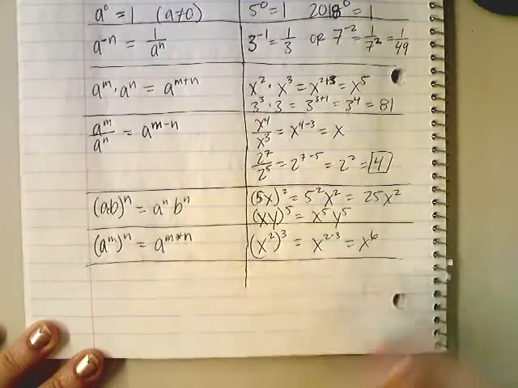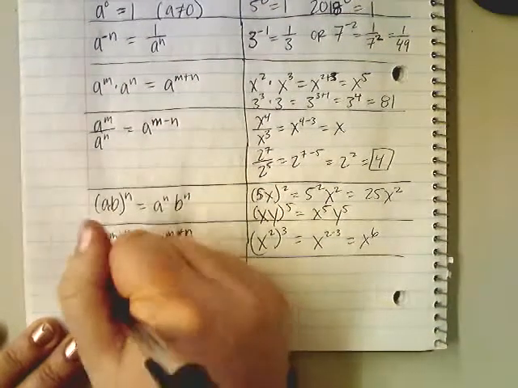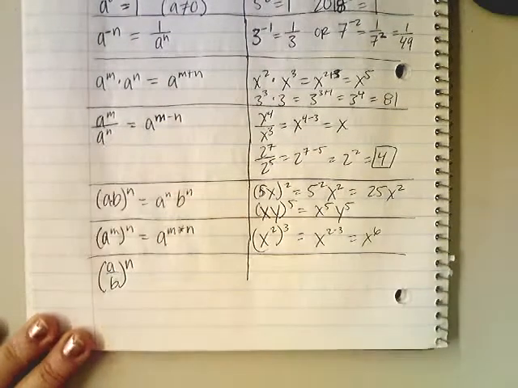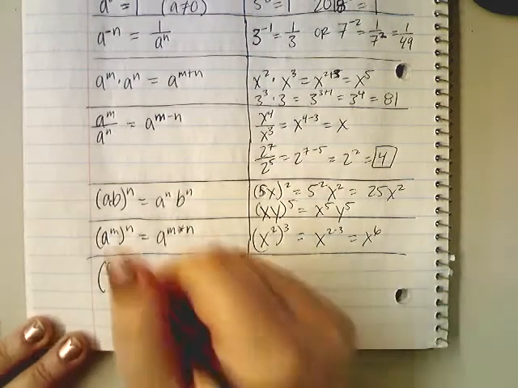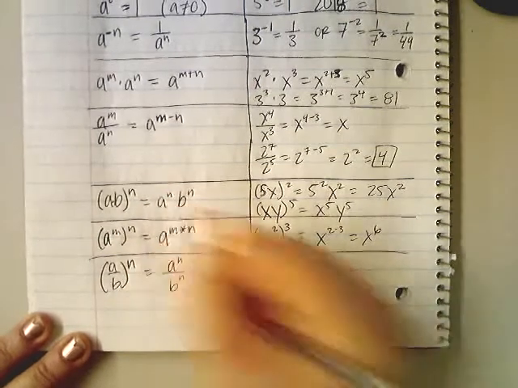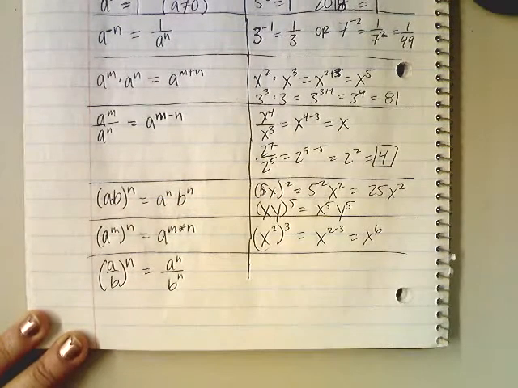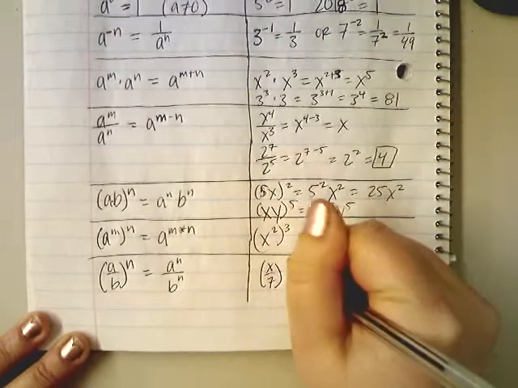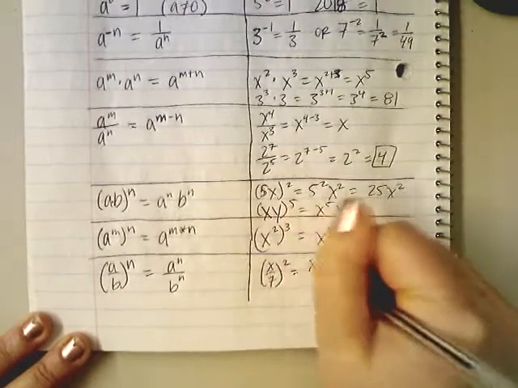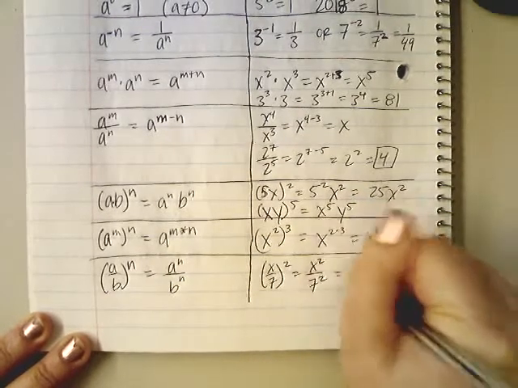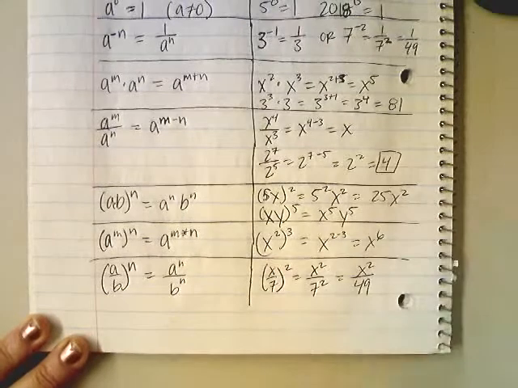Last one, which is another variation of the same idea, is if I'm dividing two terms and raising them to an exponent, I similarly can distribute the exponent because they're being divided, not added or subtracted. So I'd get a to the n over b to the n, which, as an example, we could have x over 7, squared, which gives us x squared over 7 squared, which would just be x squared over 49.